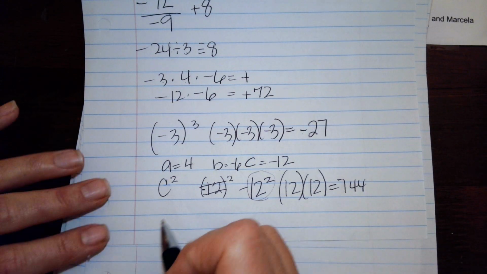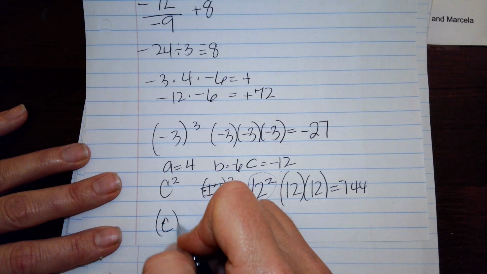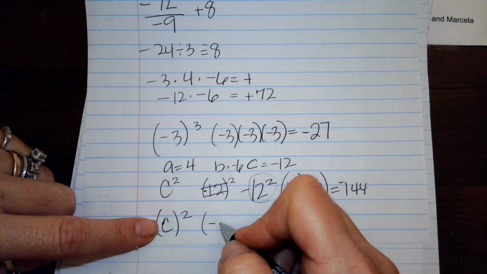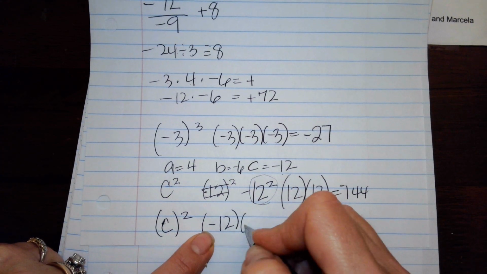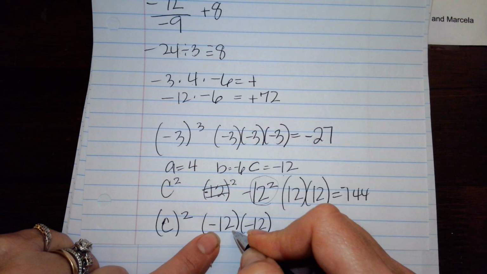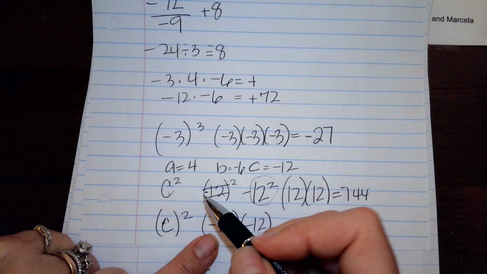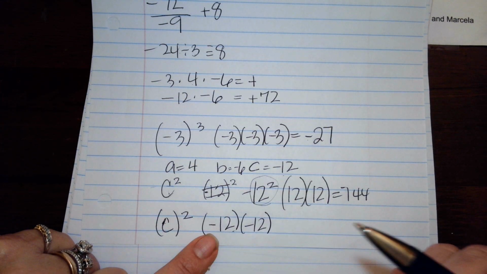If it's in parentheses like this, then we keep whatever C is inside the parentheses. So this negative would go inside the parentheses. But since there's no parentheses in the other one, you're only squaring the number, and the negative stays out here.